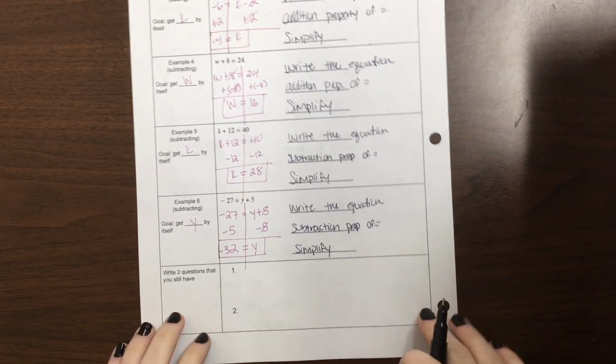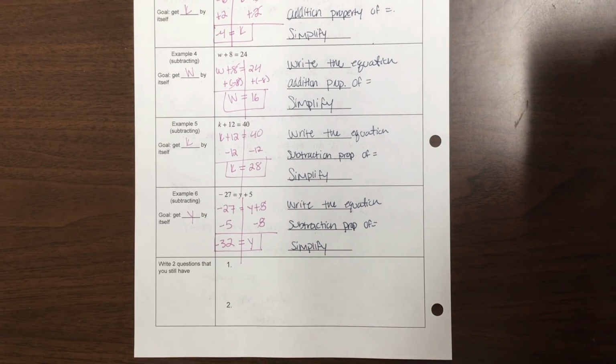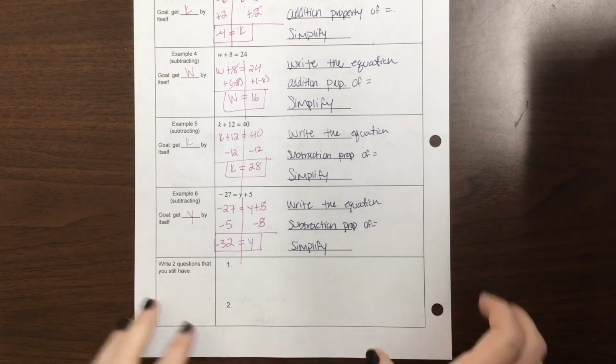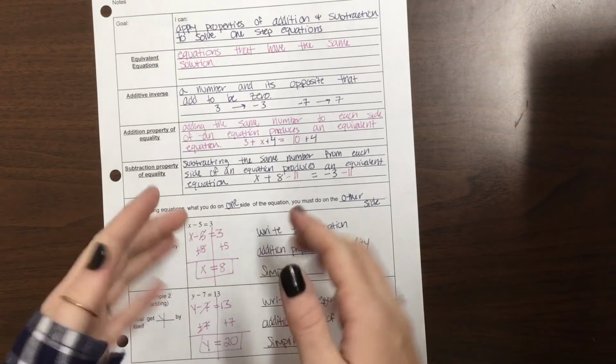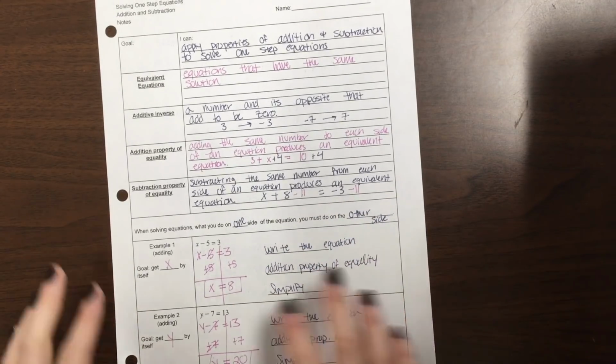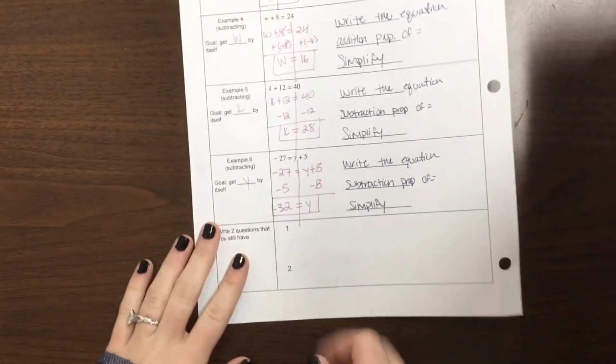Alright, now I need you to write 2 questions that you still have. Yes, you have to write questions. Yes, there has to be 2. This is going to help you in our stations. And I'm sure we went through that kind of fast, so there's probably something you might be a little confused about, even if it was just like, I don't understand this one part of example 1. It doesn't have to be a huge question. But bring your questions to me, write them down so you can remember them.